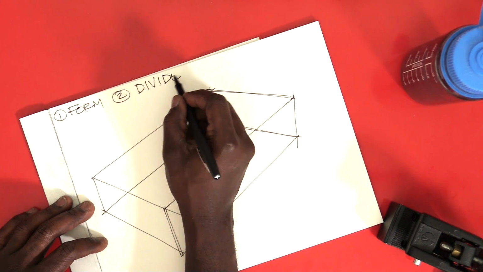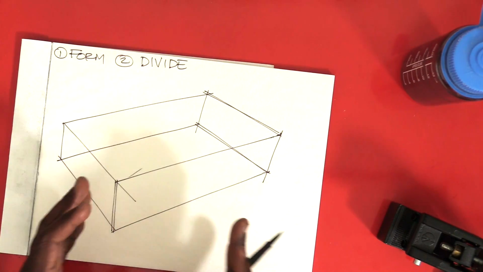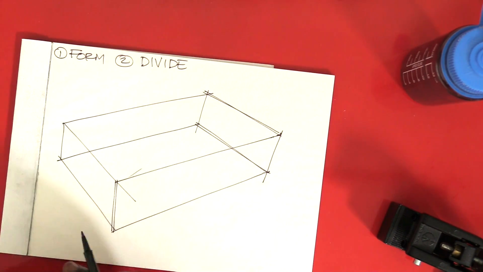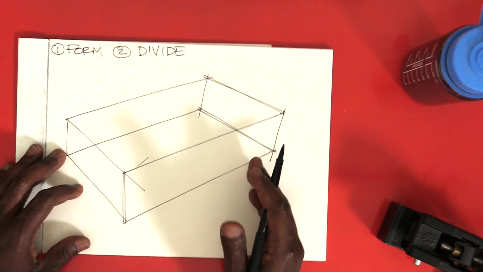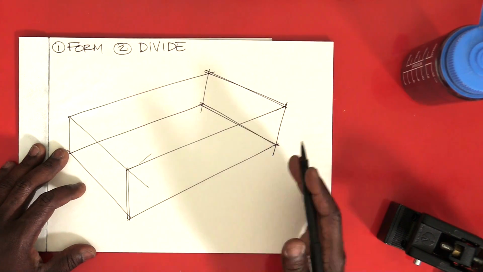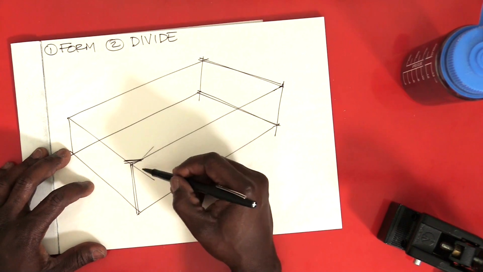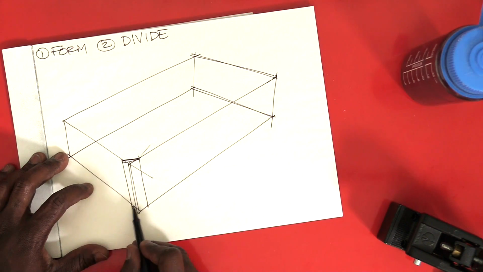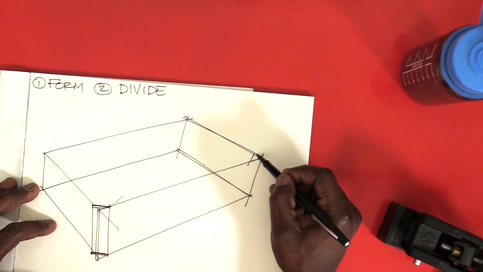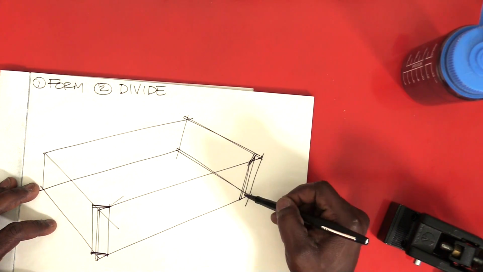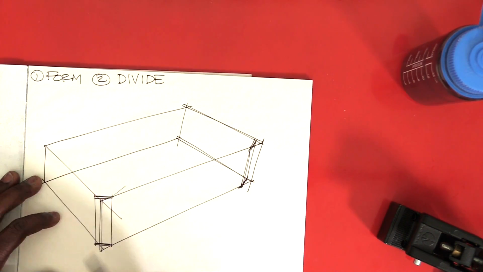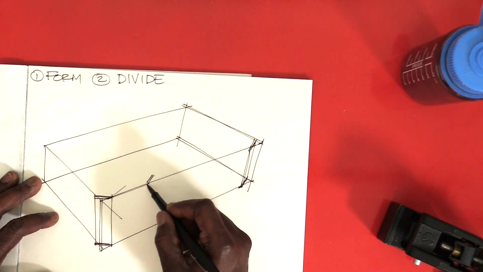Divide can mean adding to this, it can mean chamfering, fillets, those kinds of things, transitions, things that further communicate and define what this is. So I'm going to go ahead and chamfer these corners, like so, and like so. And this is a rough sketch. I'm going to use this as an underlay.